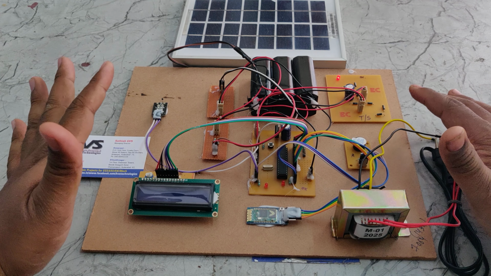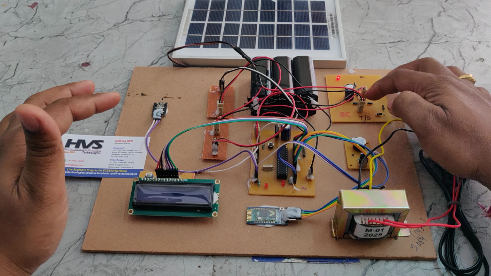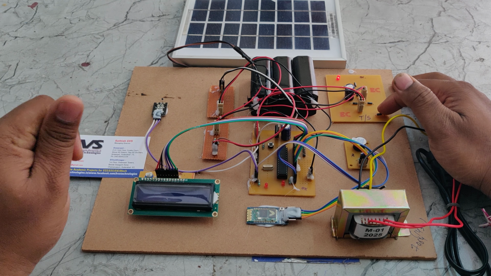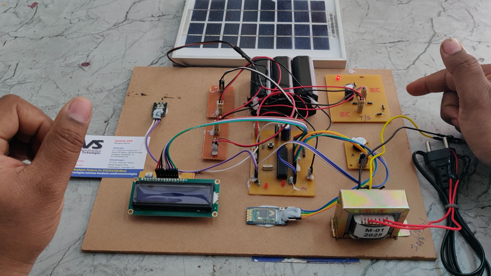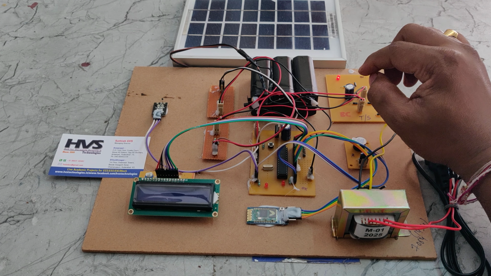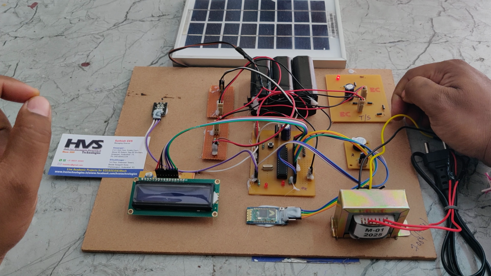While demonstrating, we need to connect the solar panel over here. This charging circuit consists of 4 diodes acting as a bridge rectifier. The main purpose of a bridge rectifier is to convert AC to pulsating DC. But in our project the solar panel input is already DC, so these 4 diodes act as a polarity corrector.